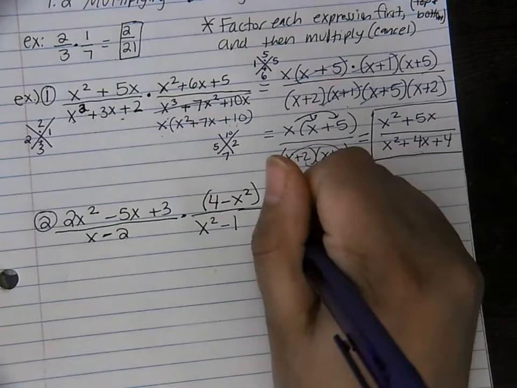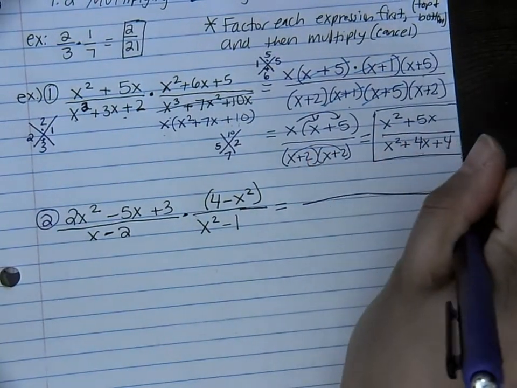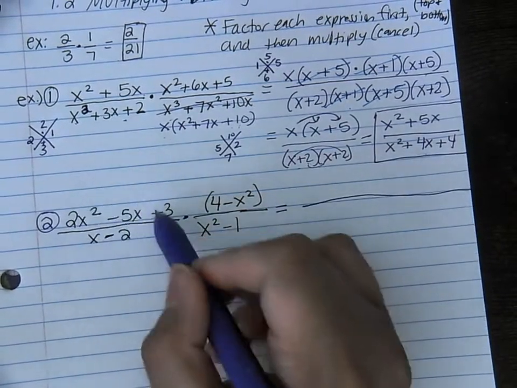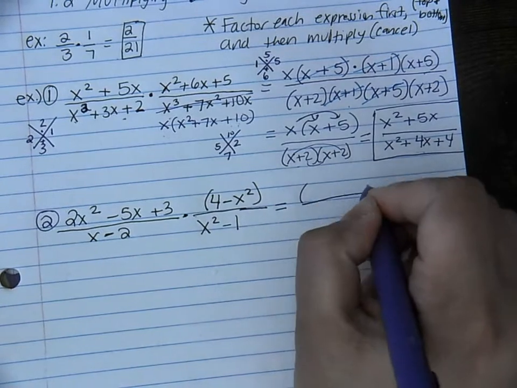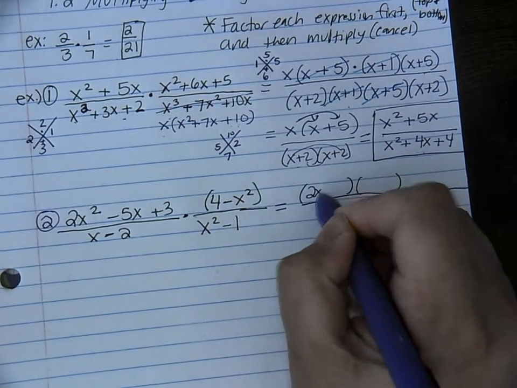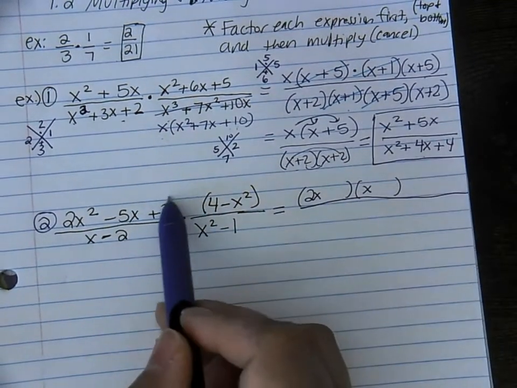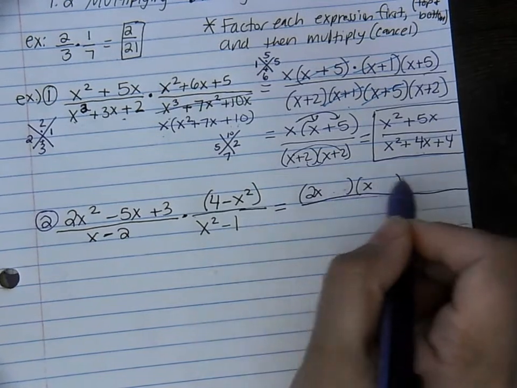So let's start by factoring all the parts that we can. So one big fraction bar here. The first one, when you factor 2x squared minus 5x plus 3, you can use the box method. I'm going to go ahead and just use guess and check because it's a little bit quicker. So I know it has to be 2x and x, and then these two, I know it has to be 3 and 1 for the ends here. I just have to figure out the order.